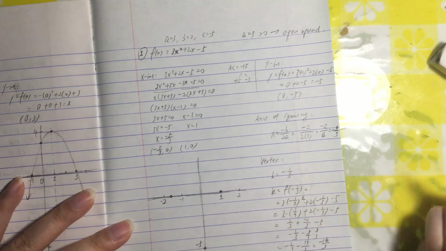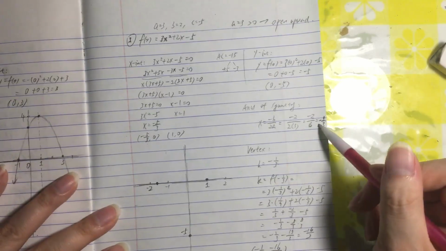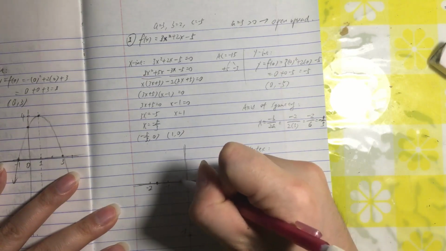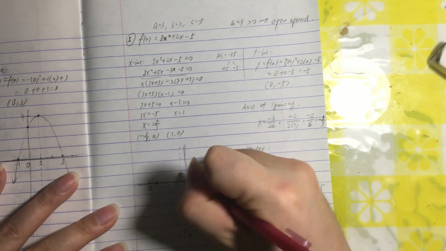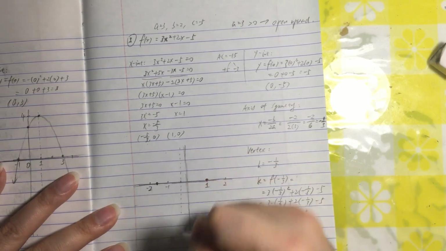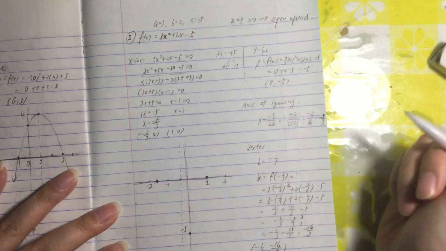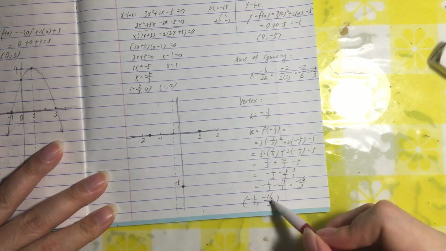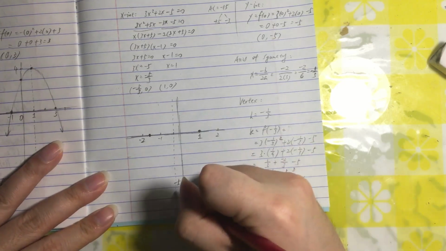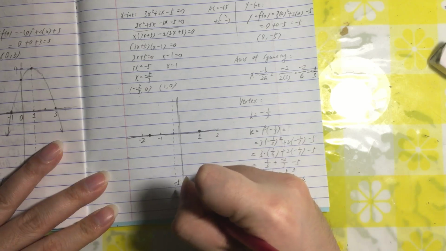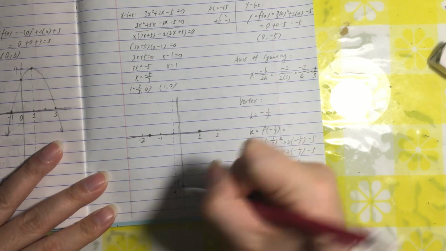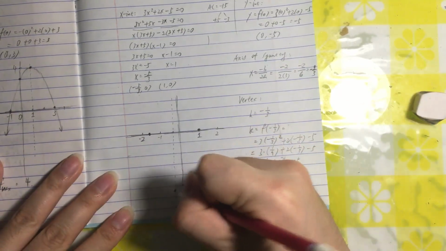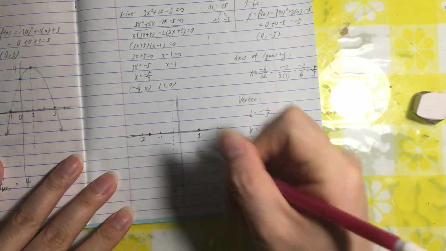That's the y-intercept. The axis of symmetry is negative 1/3. Negative 1/3 is somewhere here. That's the axis of symmetry. The vertex is negative 1/3, negative 16 over 3. Negative 16 over 3 is a little more than negative 5, somewhere here. That's the vertex.